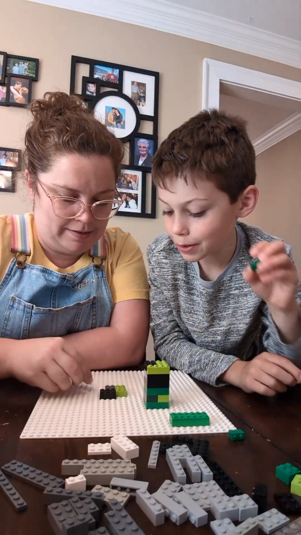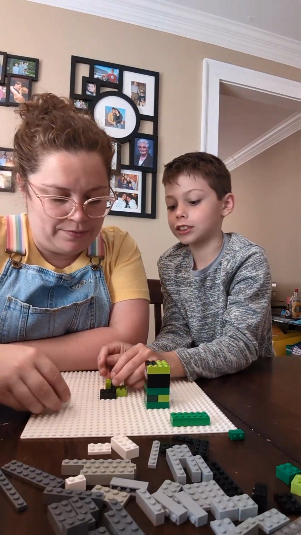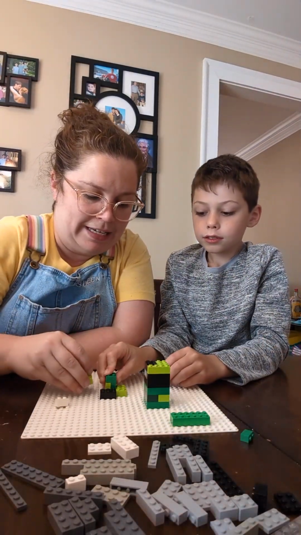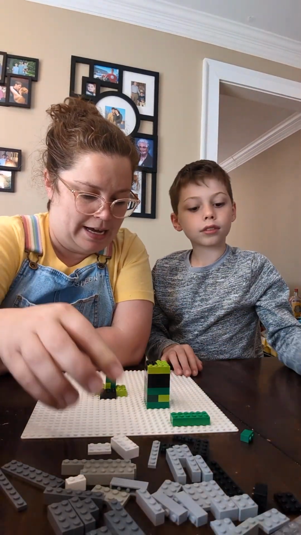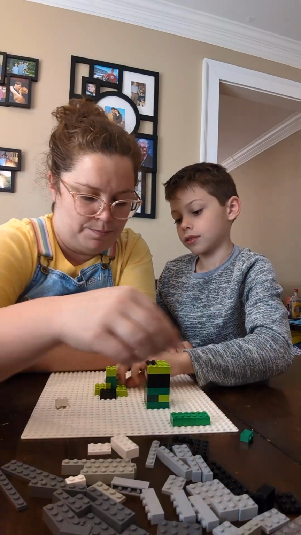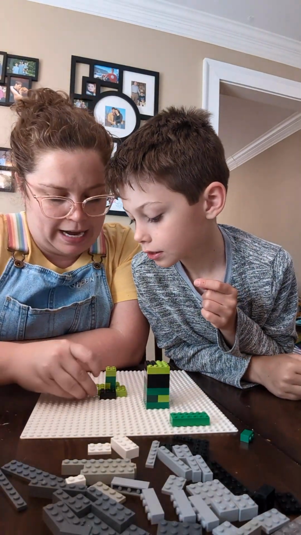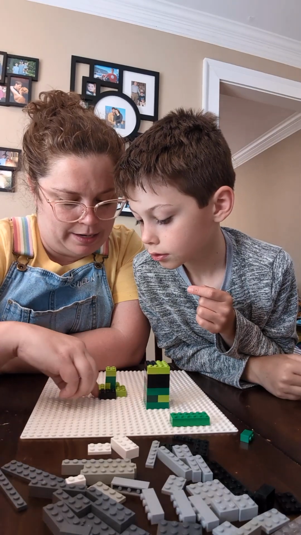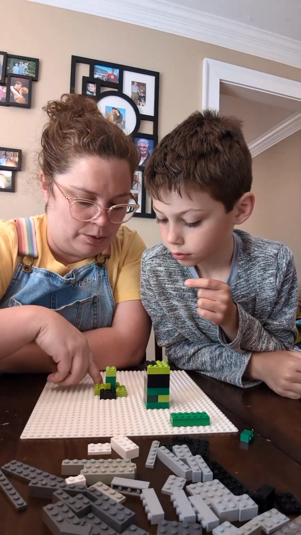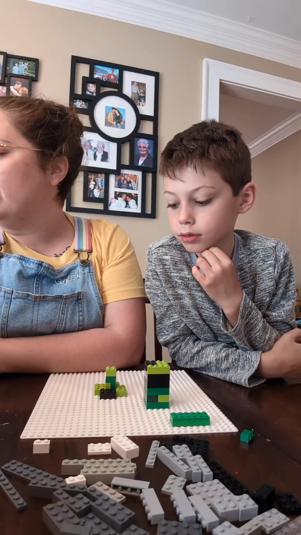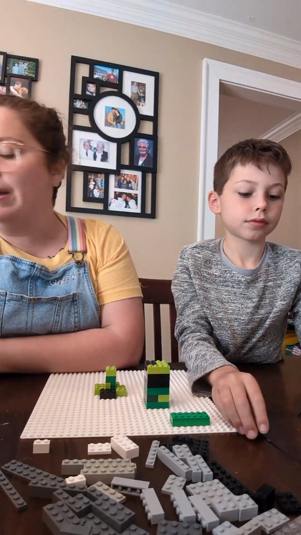I'm just going to build it. So if we did it maybe like this, would this be more of a round shape? Yes. And especially if we could put a little single in each of these corners. That would make it more round.